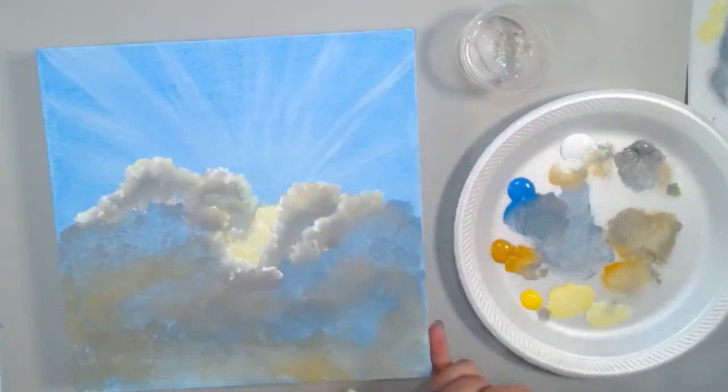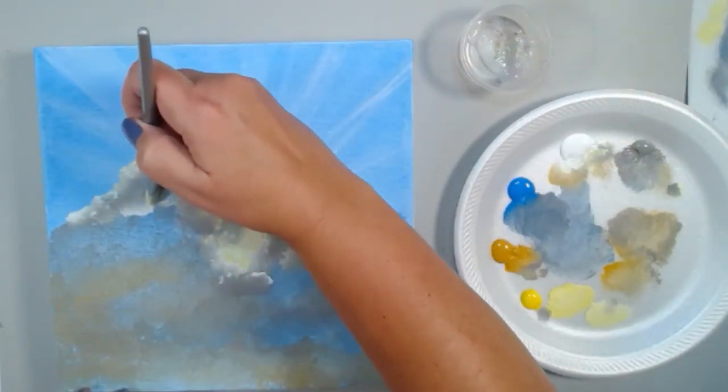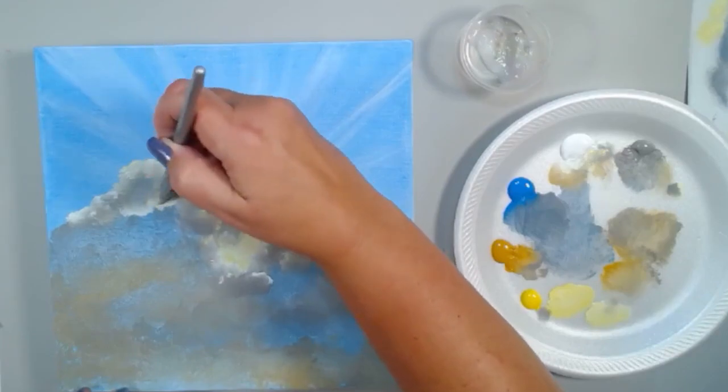Okay, now I'm going to reverse my brush. Remember, back in here, we're going to light up there.